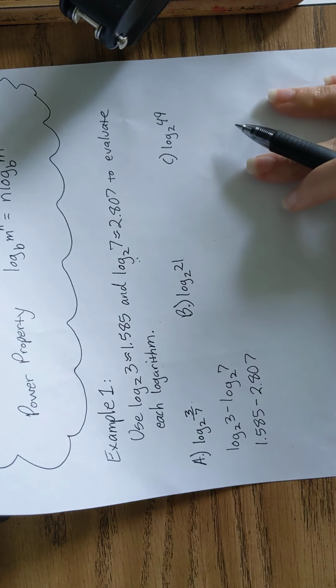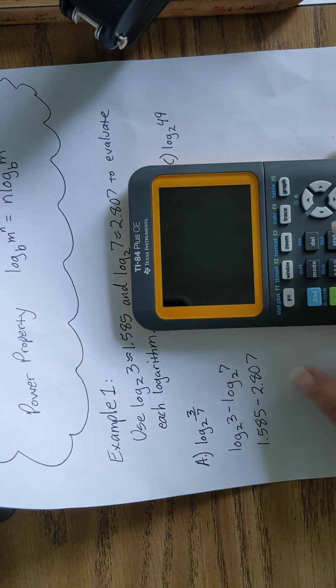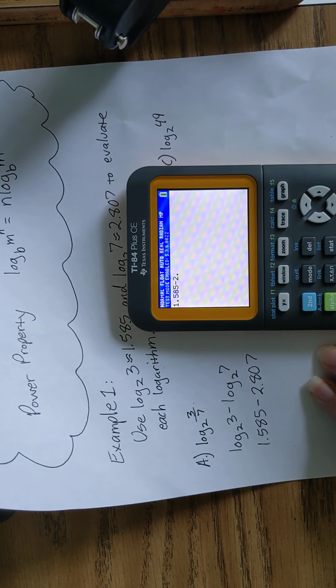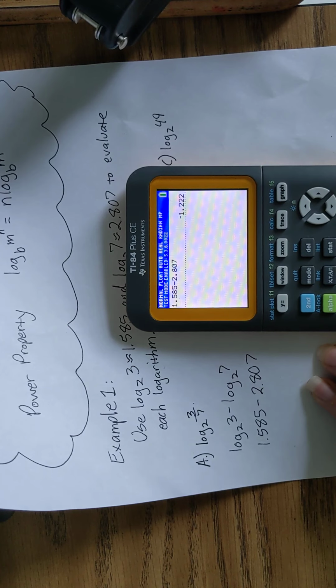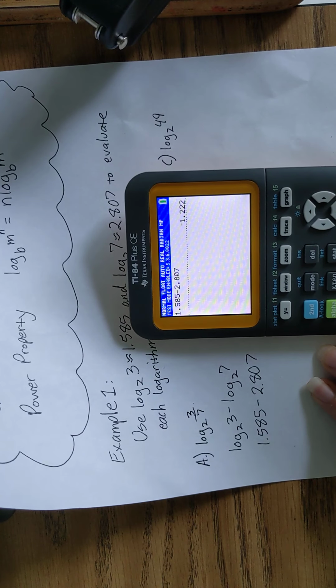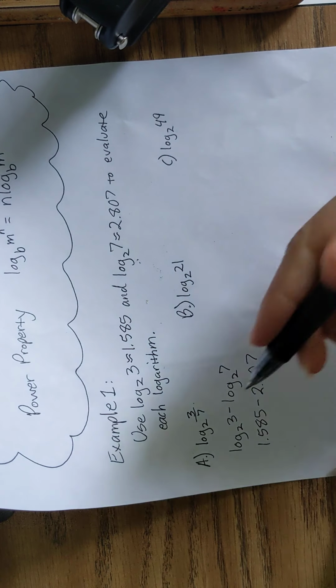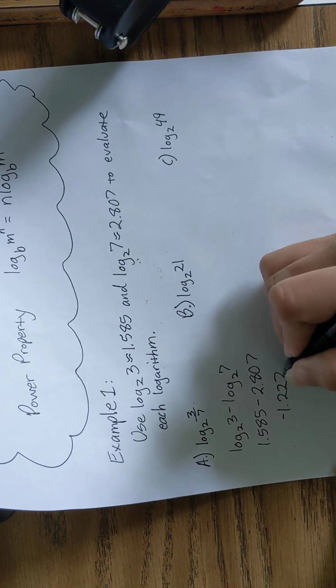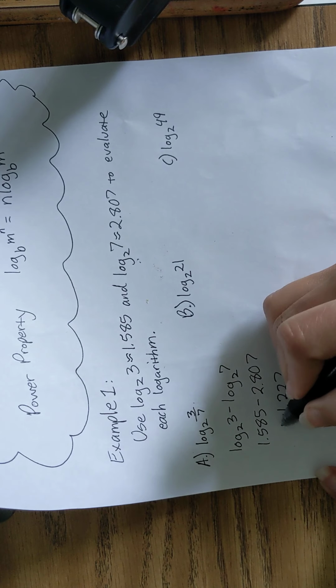And then we're just going to subtract that in our calculator. So 1.585 minus 2.807 is going to give us negative 1.222. Okay, and that would be our answer.